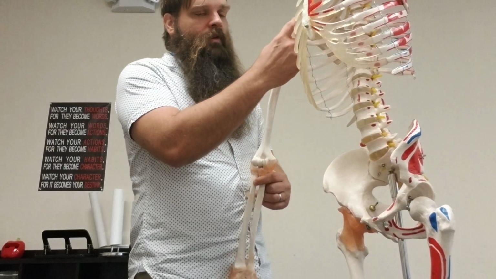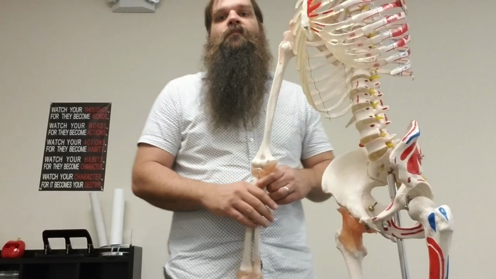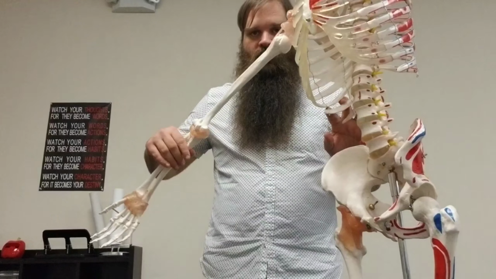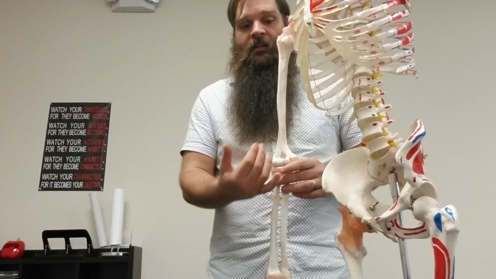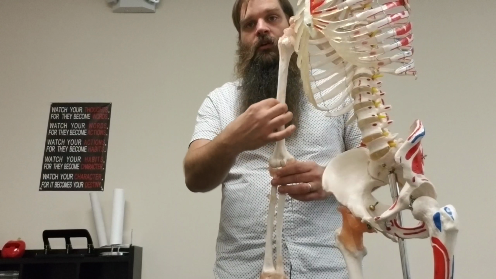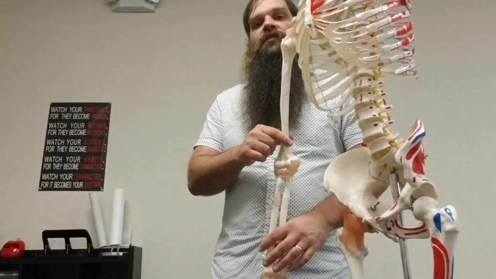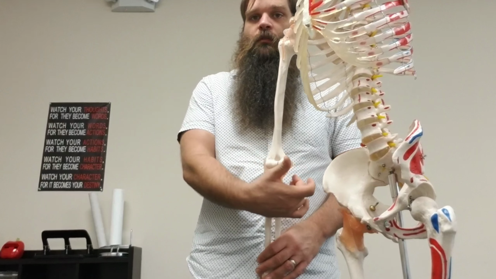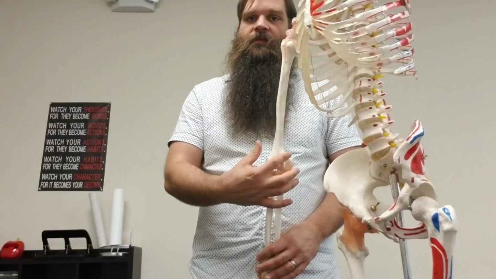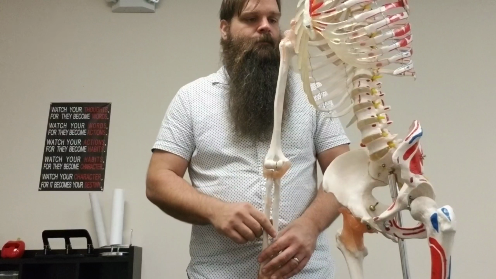Coracobrachialis originates on the coracoid process, like that short head, but inserts on the medial shaft of the humerus. It is also a shoulder flexor and a strong shoulder adductor. Brachialis originates on the anterior humeral shaft and inserts on the tuberosity of the ulna. It is simply an elbow flexor. So we now have our five elbow flexors: pronator teres, supinator, brachioradialis, biceps brachii, and brachialis. Brachialis is your primary elbow flexor.